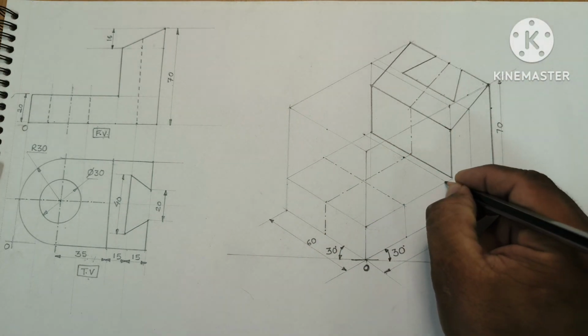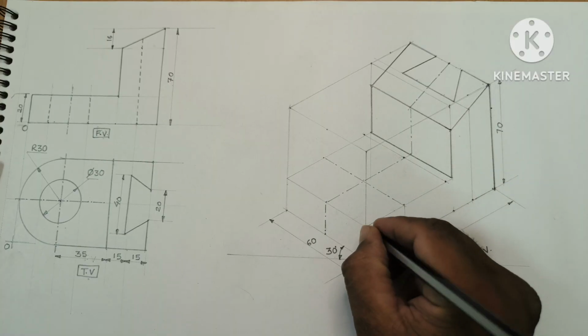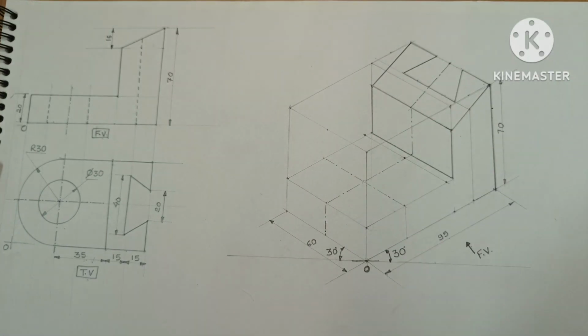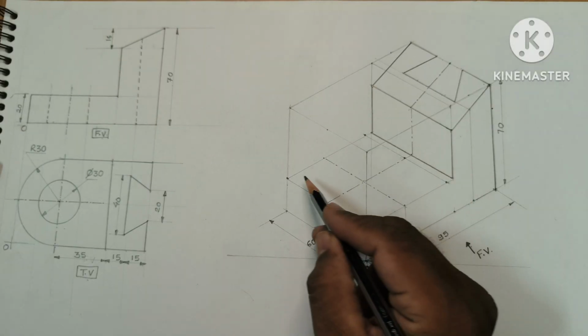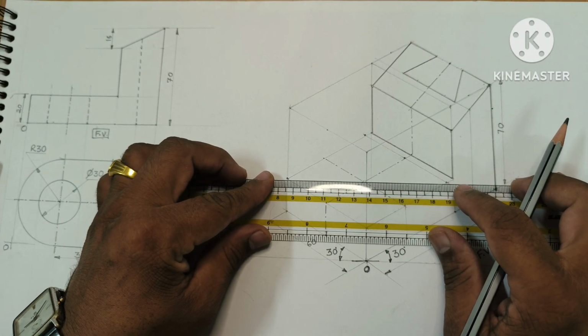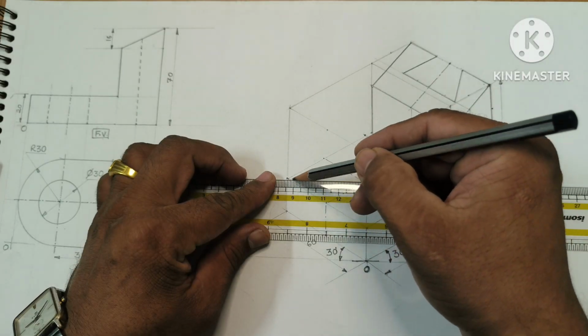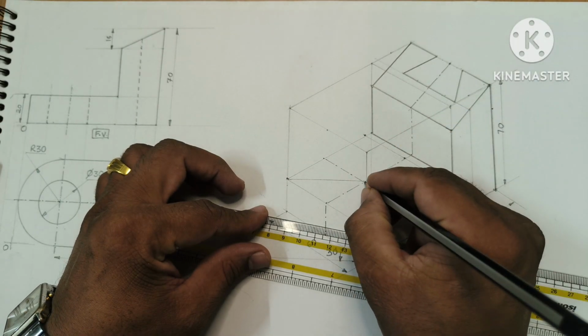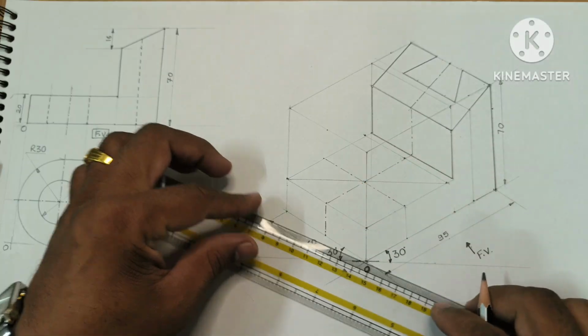Now this will be one point, second point, third point, and fourth point. This is the longest diagonal. Then I will draw the longest diagonal. This will be your center point.